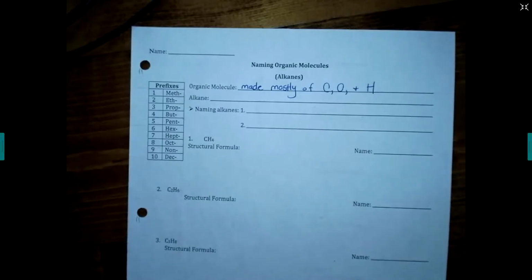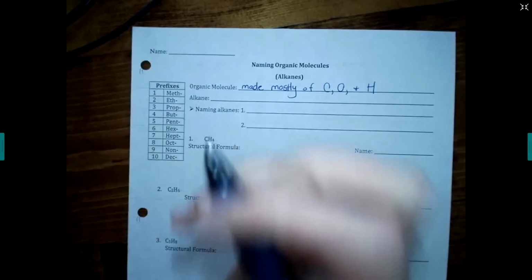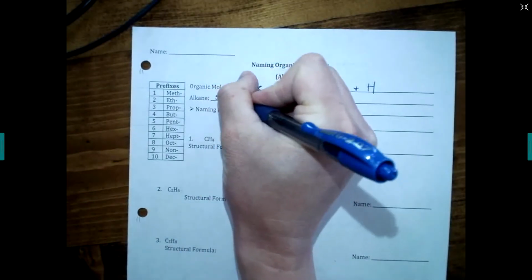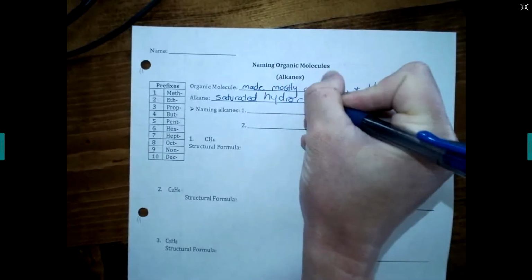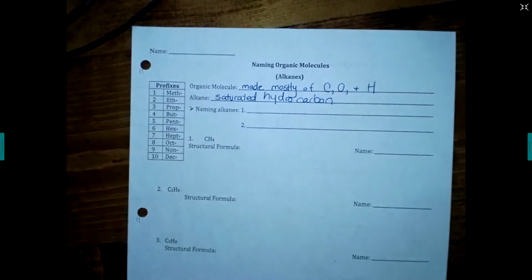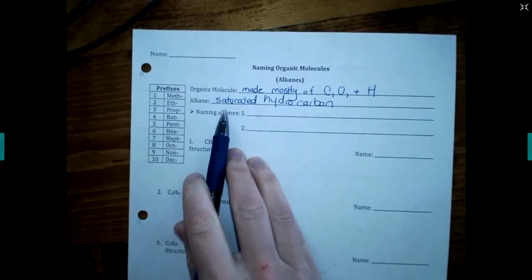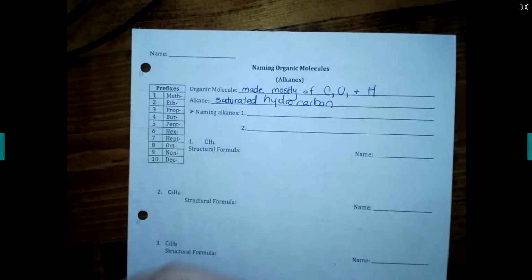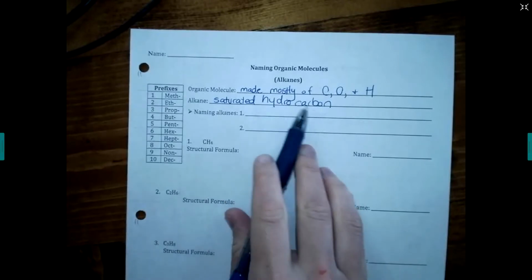So we're going to talk about the simplest organic molecule, and that is called an alkane. Now, an alkane is a saturated hydrocarbon. What do I mean by saturated? When you hear the word saturated, you normally think about being soaking wet. Something is saturated with water. But saturated can mean that it's full of anything. In this case, we're talking about hydrocarbons, so a molecule made up of hydrogen and carbon.